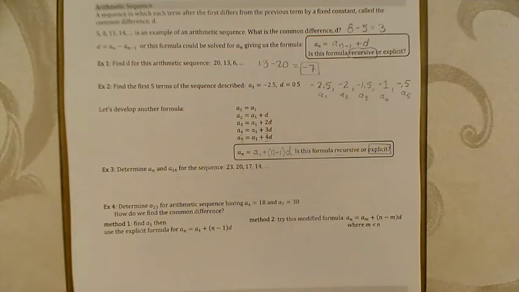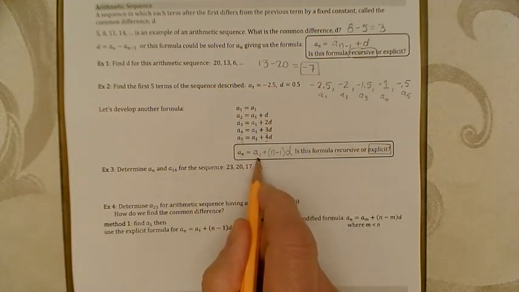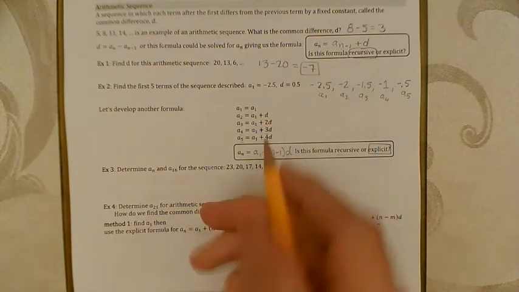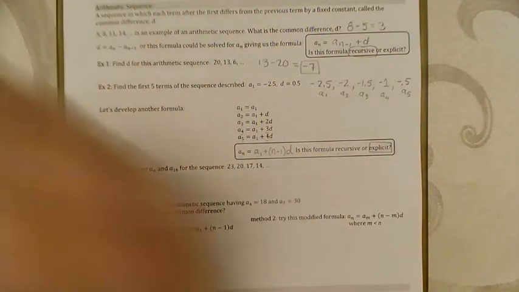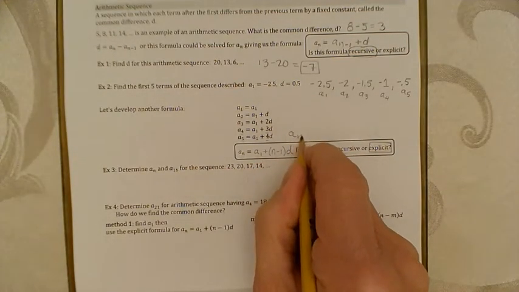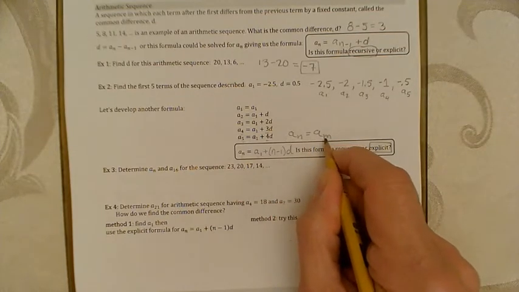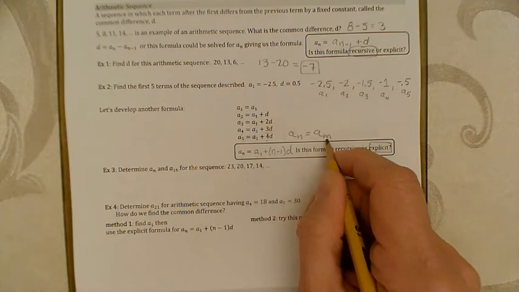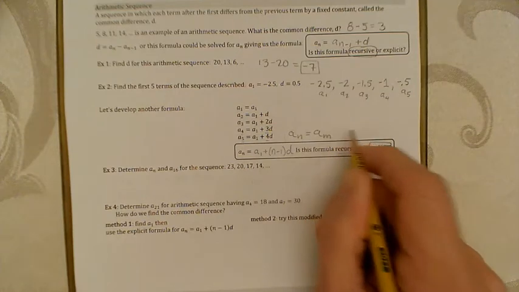All right, over the years, I've figured out that this formula is useful, but there's another one that is sometimes useful as well. And that formula doesn't necessarily use the first term, but some earlier term. So if I want to find a sub n, I could use a sub m. I'm calling a sub m just some previous term, not necessarily the one right before or the one at the very beginning, but some other term.